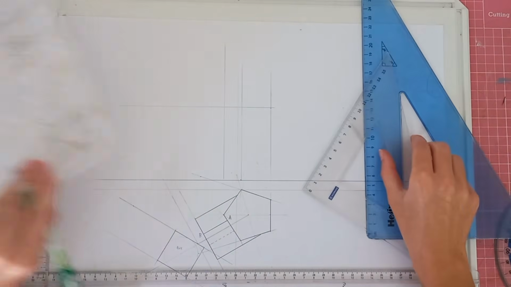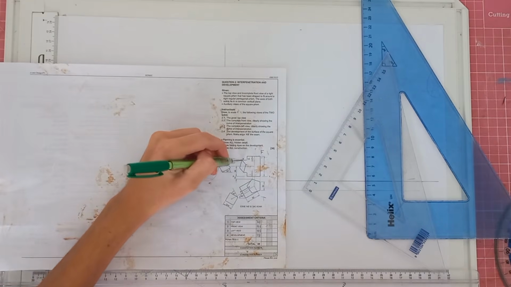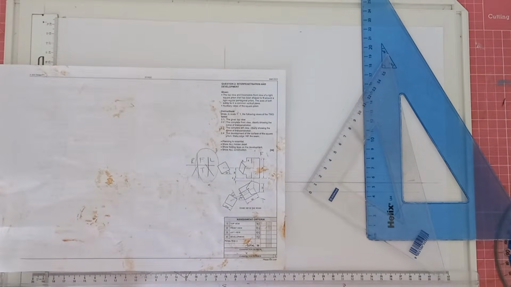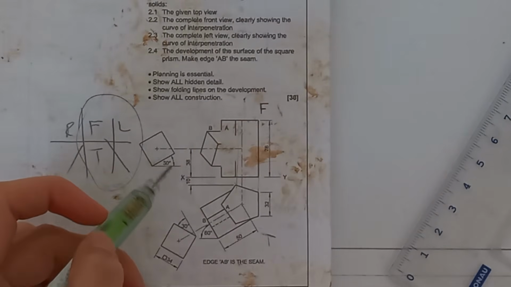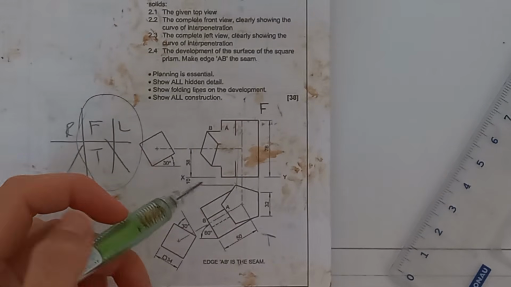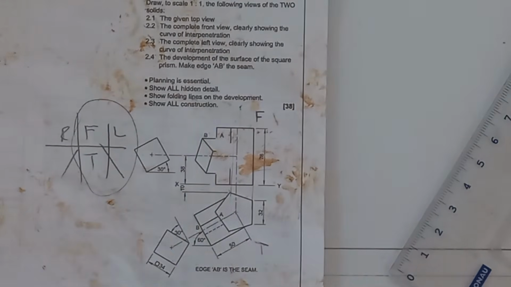Obviously we do need to get the auxiliary view in order to get the shape here, so let me just zoom in again just in case. We need to get this dash line in here to get this line here. So basically we're going to bring that middle line up first, then we're going to measure, what is this, 38, and then we're going to get our auxiliary view in.